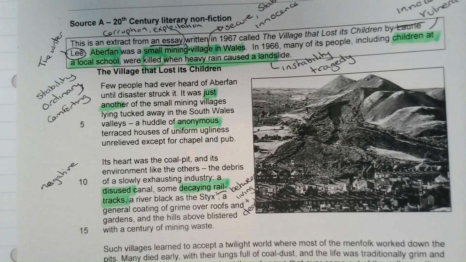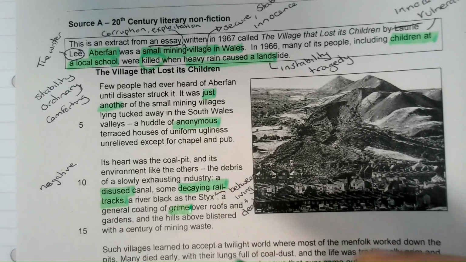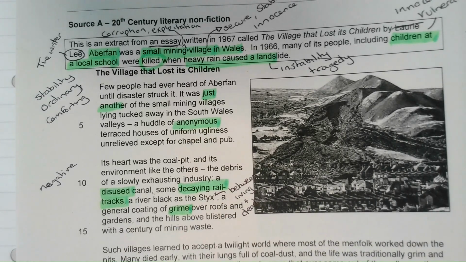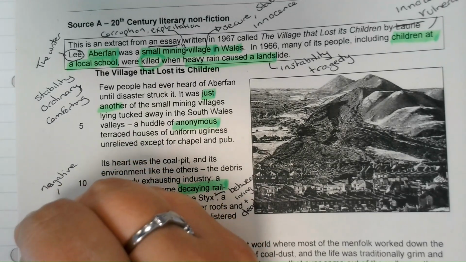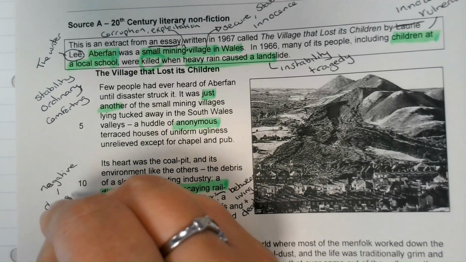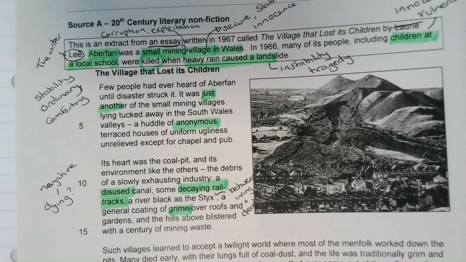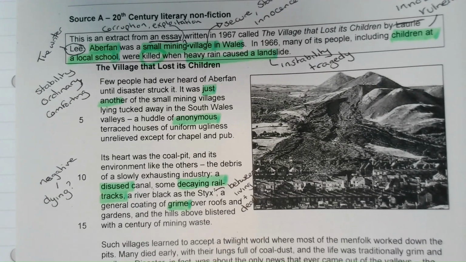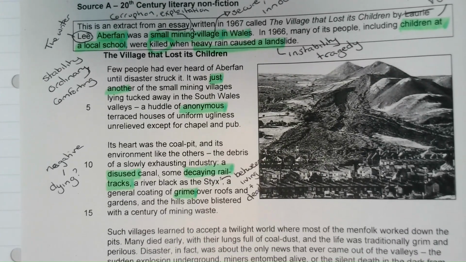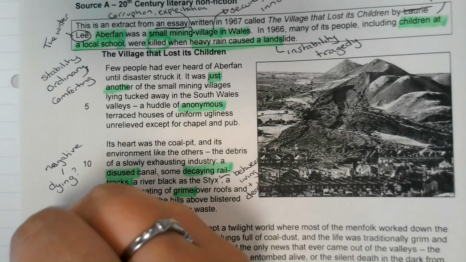A coating of grime as well. We've got this idea of grime. It is almost as if everything is dying. So it subverts our expectations of that village, doesn't it?